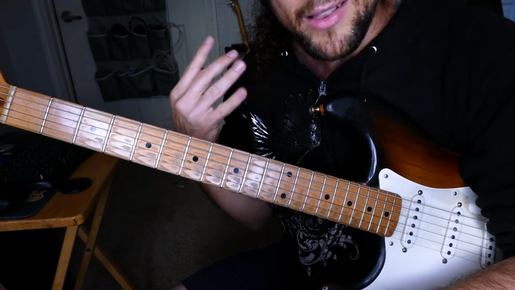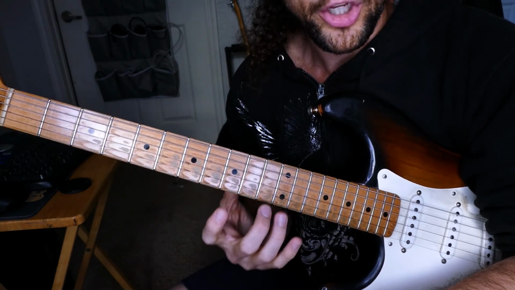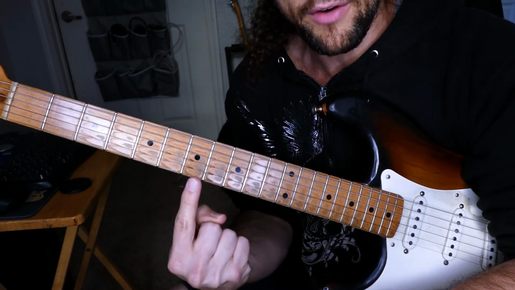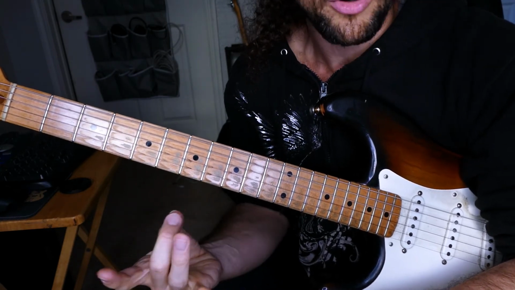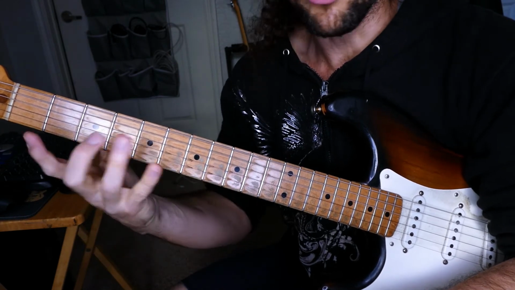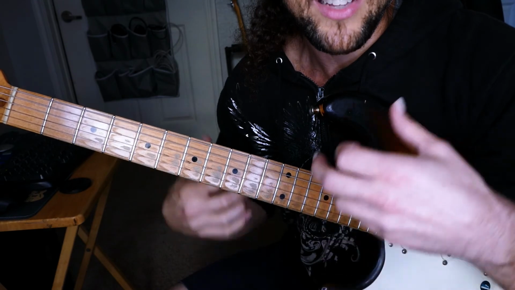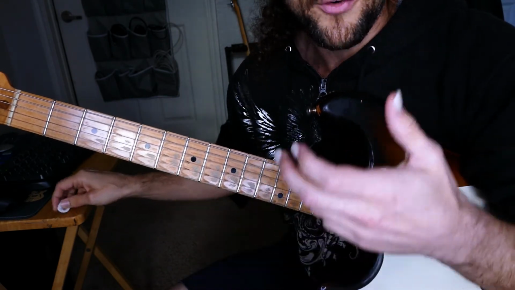You won't be locked into one position, or start the lick with the same finger every time. If you want to play a lick starting with your pointer finger, great, but you can also play it starting with your middle, ring, or pinky, and that will yield different positions, different fingerings, different strings, which is super valuable, and that's how you build that comfort with the fretboard.